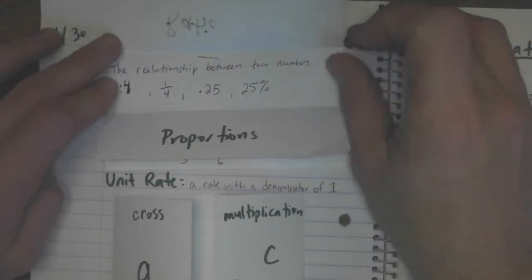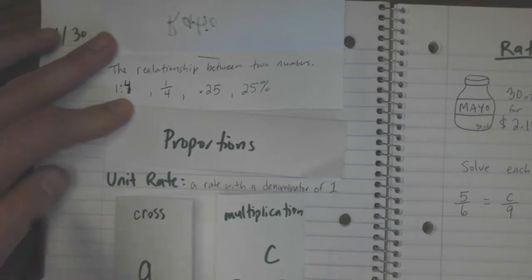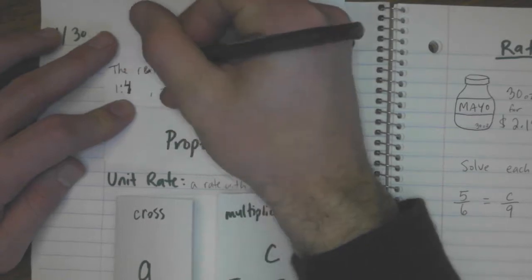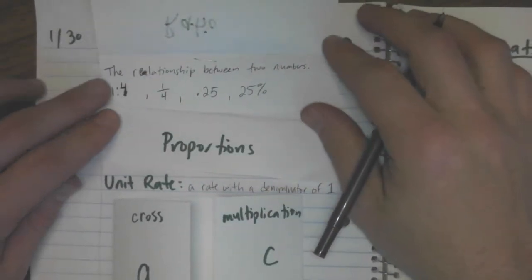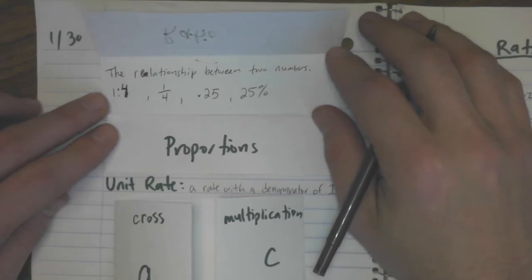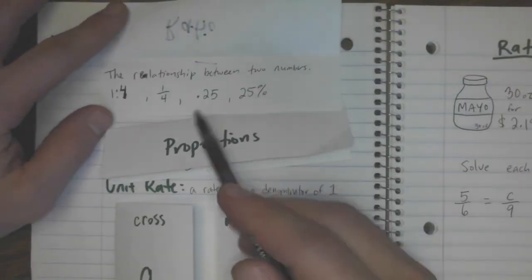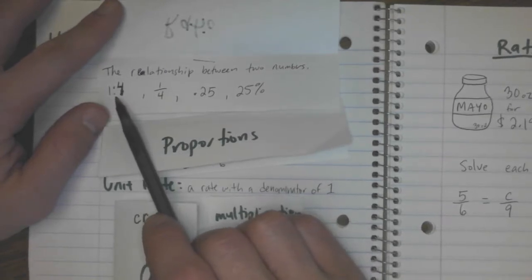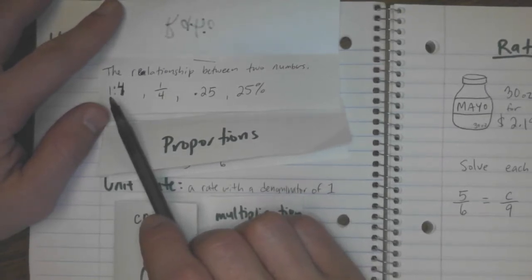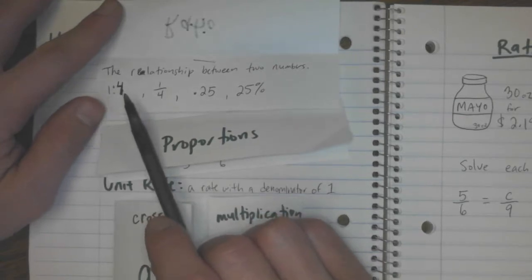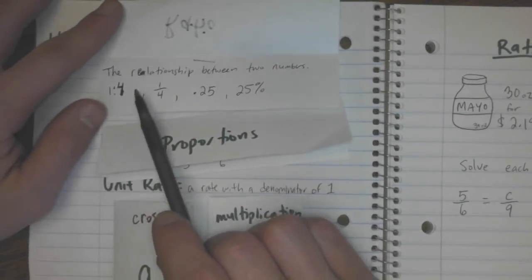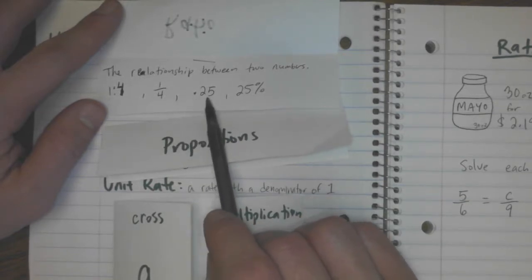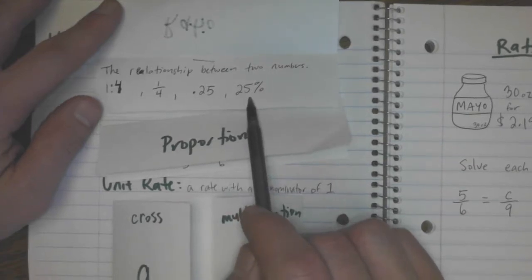But I'll show you what I have here. It looks like I've misspelled a word, of course. So the definition for ratio, put an extra E in there for some reason, is the relationship between two numbers. So there are four ways to write a ratio. One is like this, where you have the colon in between. So this says 1 to 4, basically. So 1 colon 4. There's also a fraction, 1 over 4, which is the same as this decimal, 0.25, which is the same as this percent, 25%.